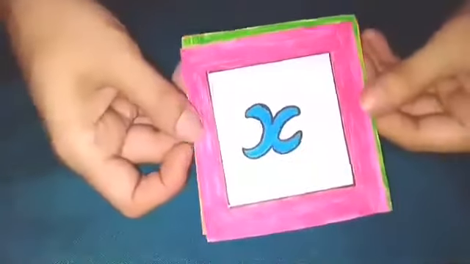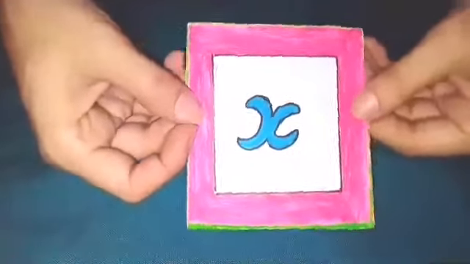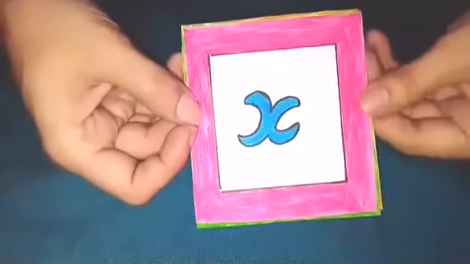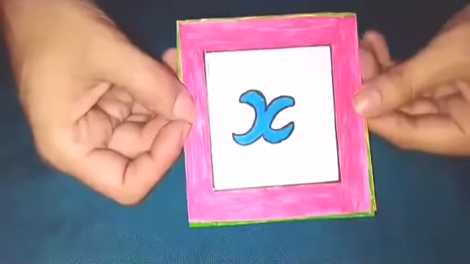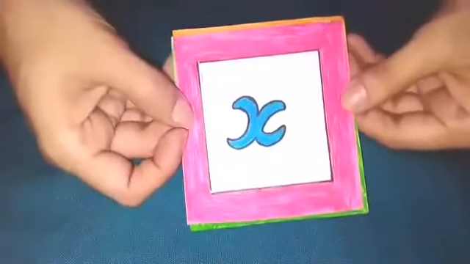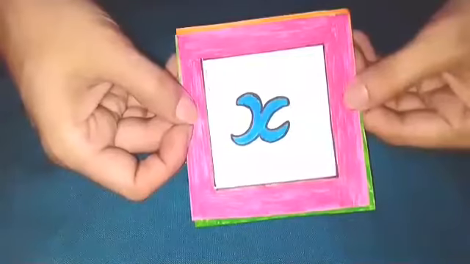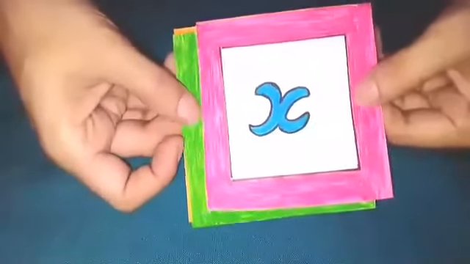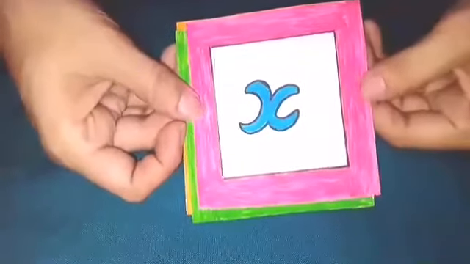The next letter is X. The sound of X is S. You have to keep it in your mind that the sound of X is X. X says X-ray. It has only one example right now. I am just explaining about this.